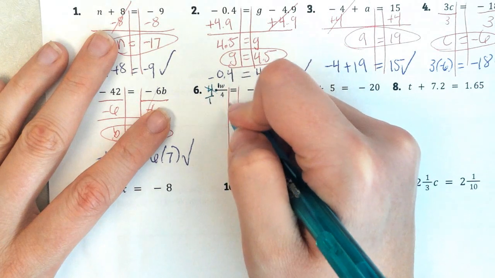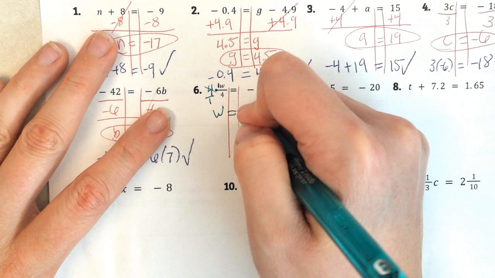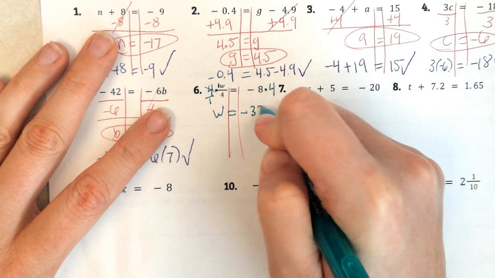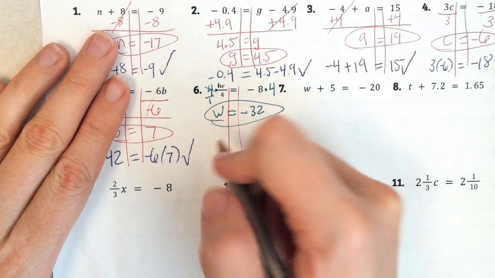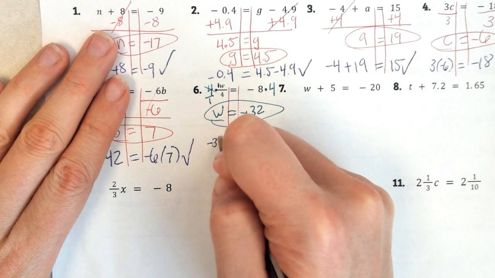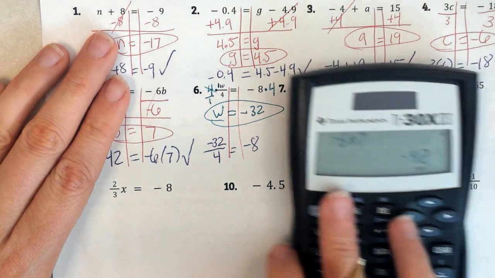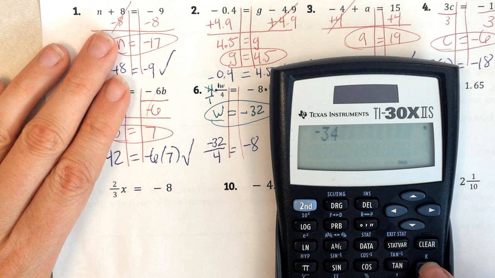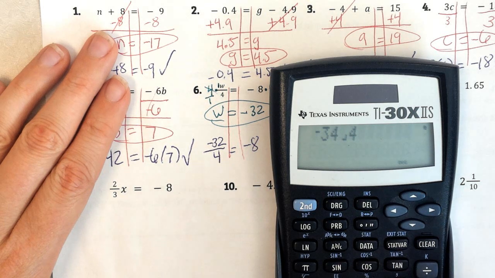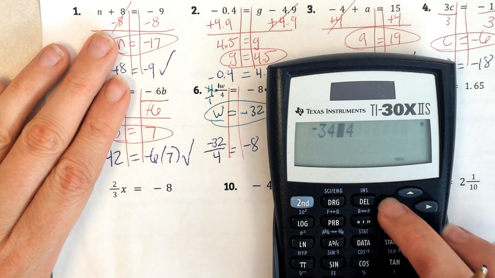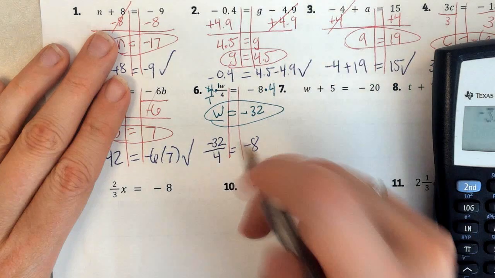So these are really two methods of doing the same work. Either way, my 4's cancel, and I'd have w is equal to negative times a positive is a negative, 8 times 4 is 32. And I'm going to check. I'd put my w, that negative 32 on the top, divided by 4, and hopefully I'm getting negative 8. So negative 32 divided by 4, or you can use the fraction button either way. It'd help if I typed it in correctly. And I do get negative 8, so that one works.